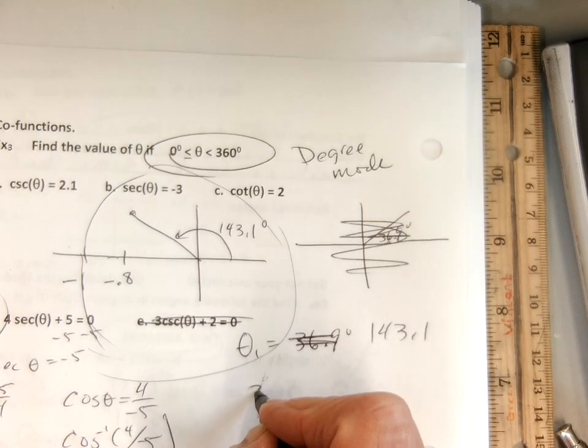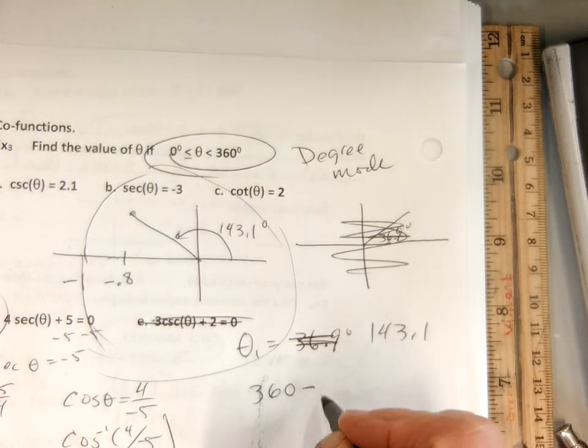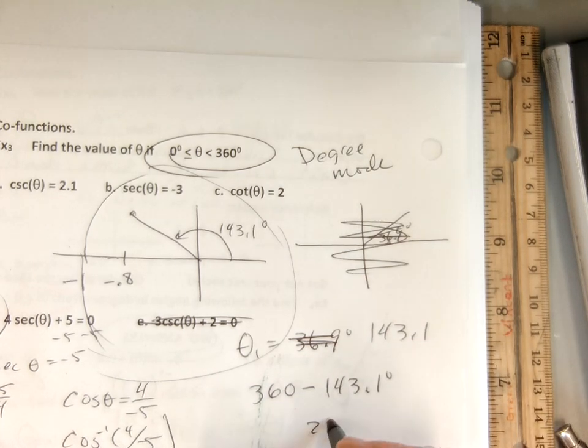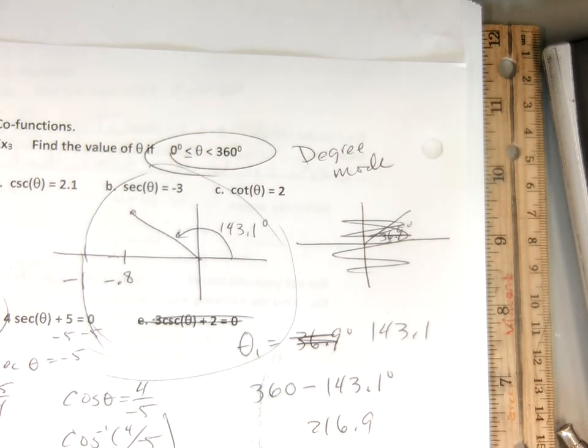And so I go 360 degrees minus my 143.1 degrees. 216.9, right? And does that look like that angle's in the right place for 216? It does to me. I know that's 180 and that's 270, so it sure seems like it's in the right spot, doesn't it? Okay.